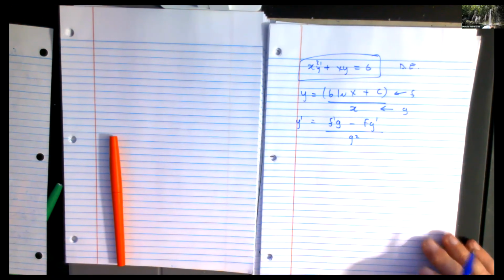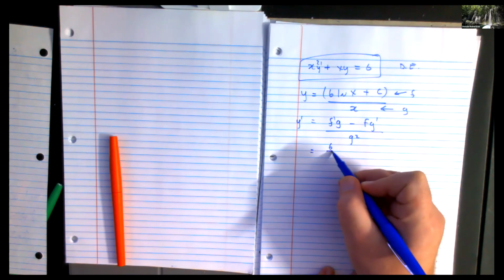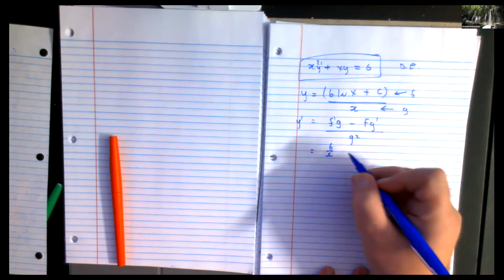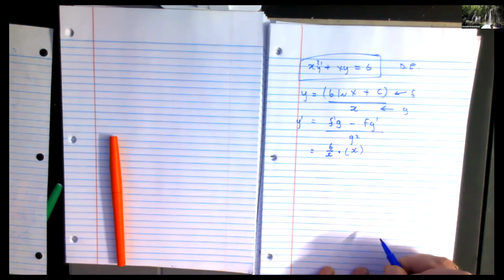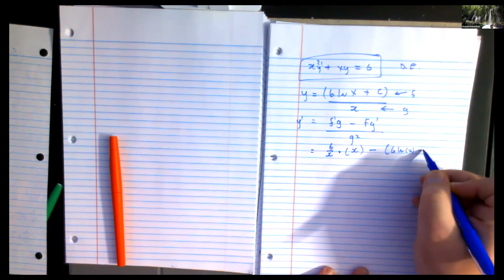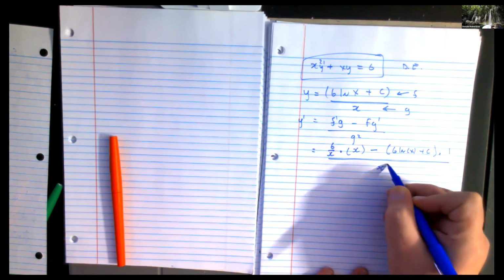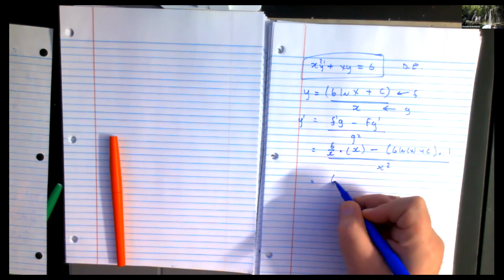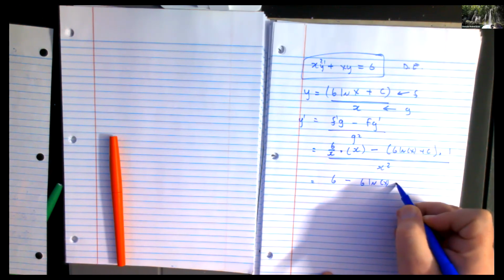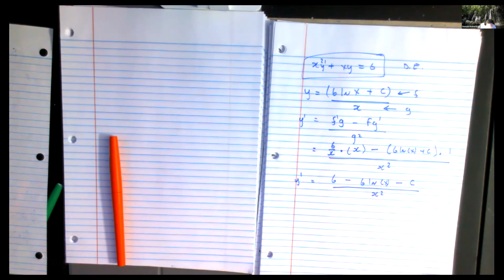Well, if you differentiate the top, you get 6 over x, because the derivative of log x is this. Differentiate c, you don't get anything. Multiplied by g, which is that guy. Take away this fella, times the derivative of the bottom, which is just 1, all over x squared. Well, they cancel and you get 6. This guy gets you 6 natural log of x, take away c, all over x squared.